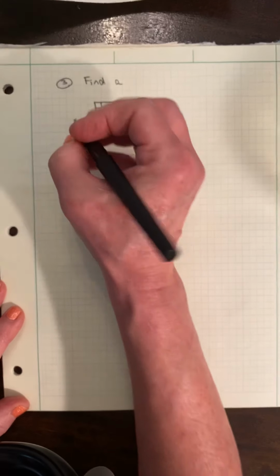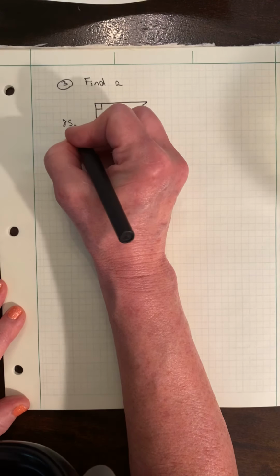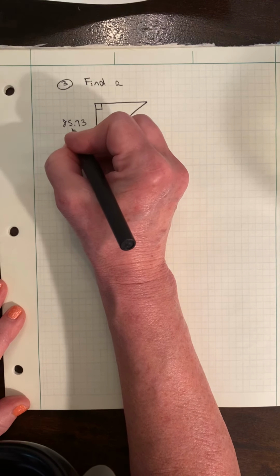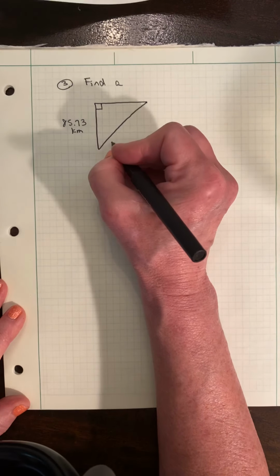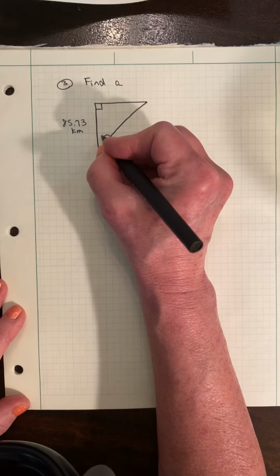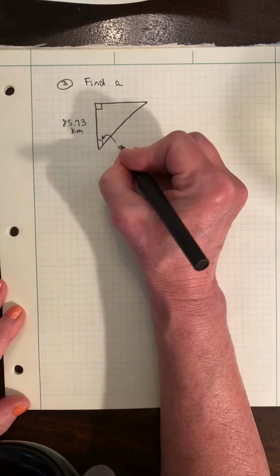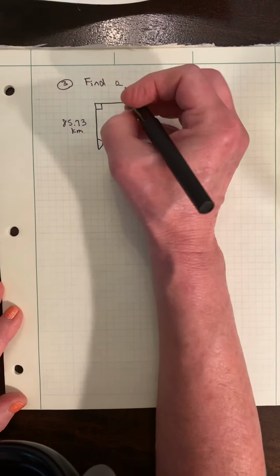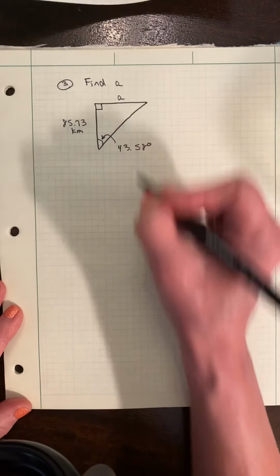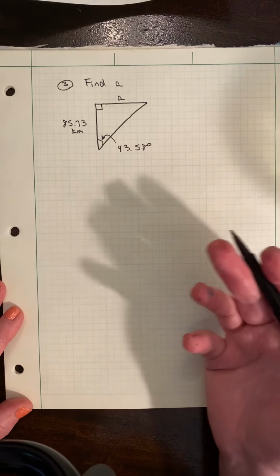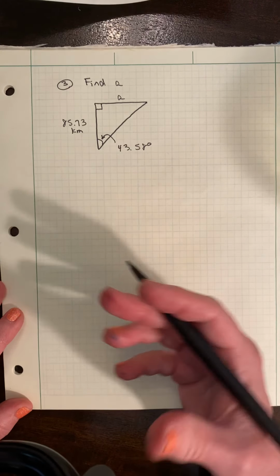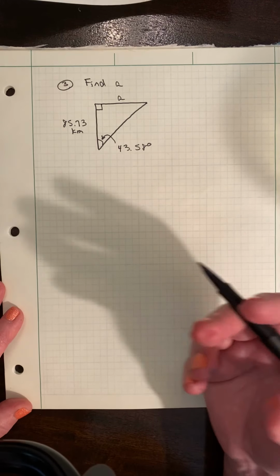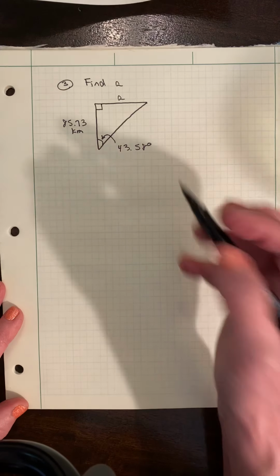This may not be to scale, but let's say this is 85.73 kilometers. And I know that this angle here is 43.58 degrees, and I'm trying to find this distance here, okay? This is something surveyors use also to find distances. Okay, let's see what we've got here.